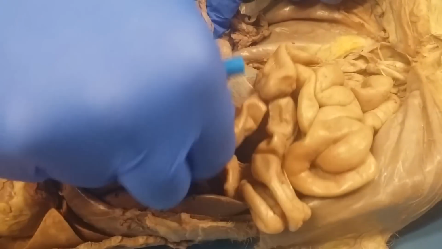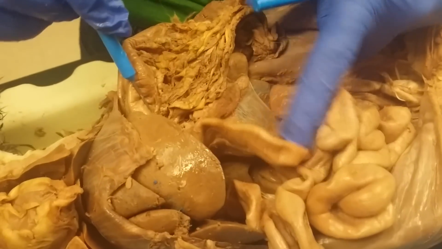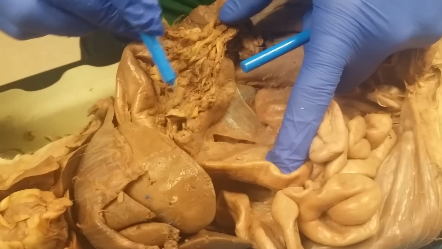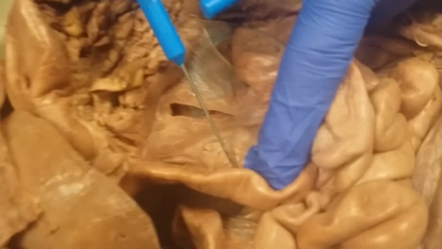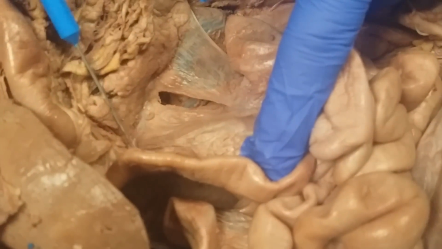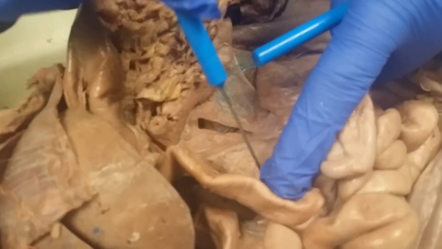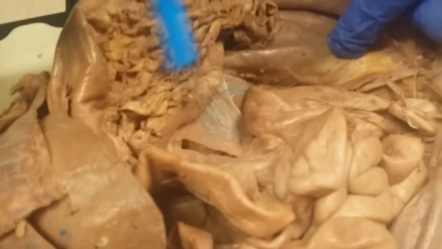Now, these guys are tough on the cats. This right here is the pancreas. It's just this fatty tissue. It's real flat. It's like almost paper thin. Like you can't even see it on the other side. But that is the pancreas in the cats.